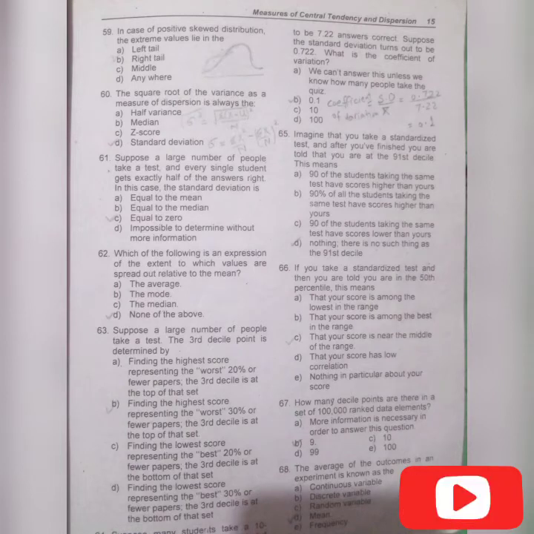65. Imagine that you take a standardized test and after you have finished, you are told that you are at the 91st decile. This means: A. 90% of the students taking the same test have scored higher than you. B. 90% of the students taking the same test have scored higher than you. C. 90% of students taking the same test have scored lower than you. D. Nothing. There is no such thing as the 91st decile. The right answer is D.